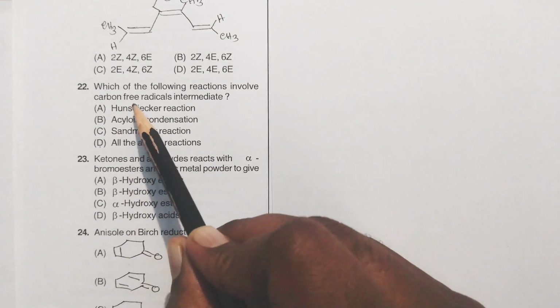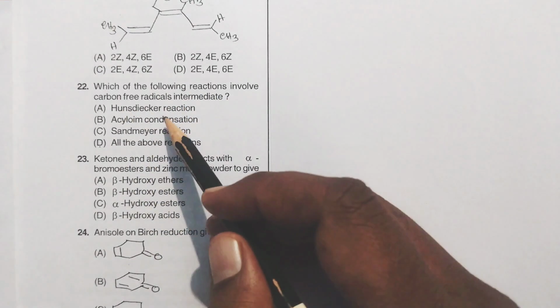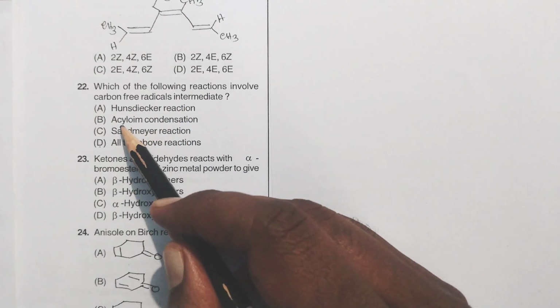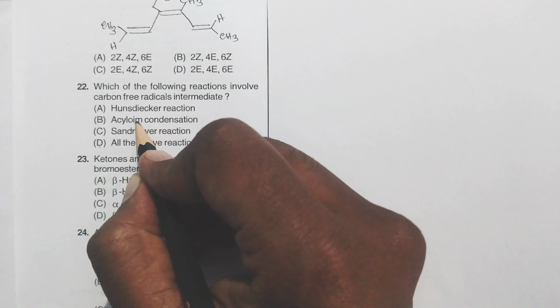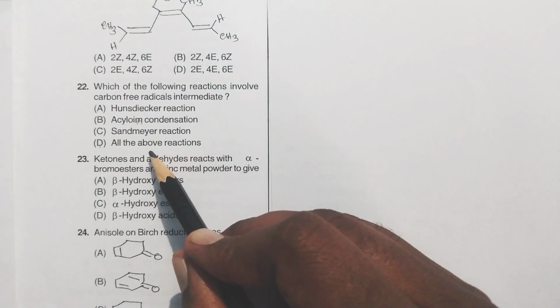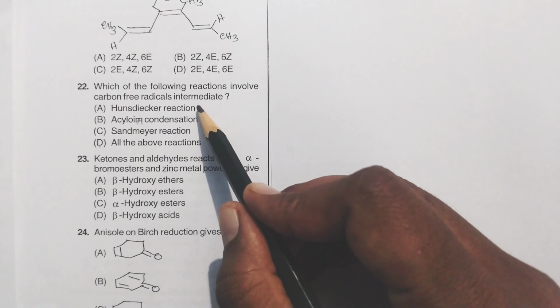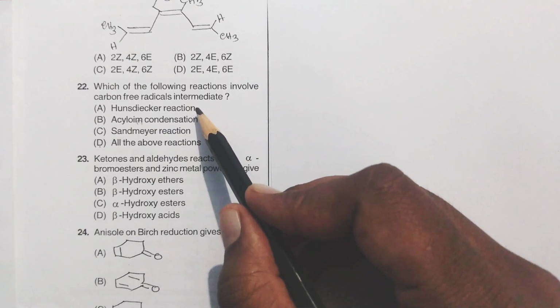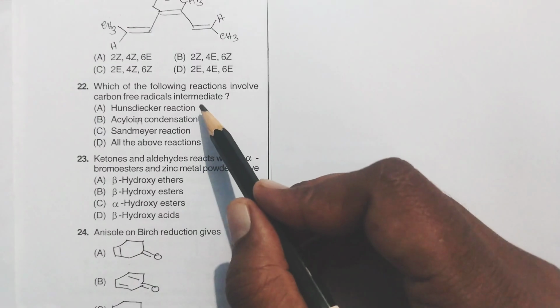Next question is, which of the following reactions involve carbon free radical intermediates? They have given the options: Hunsdiecker, acyloin condensation, and the third one, C, is Sandmeyer, and the fourth one is all the above reactions. We know that the Hunsdiecker reaction involves free radicals, because the silver salt of a carboxylic acid reacts with halogens, involves the formation of free radicals, and you are going to get the organic halides as the product.